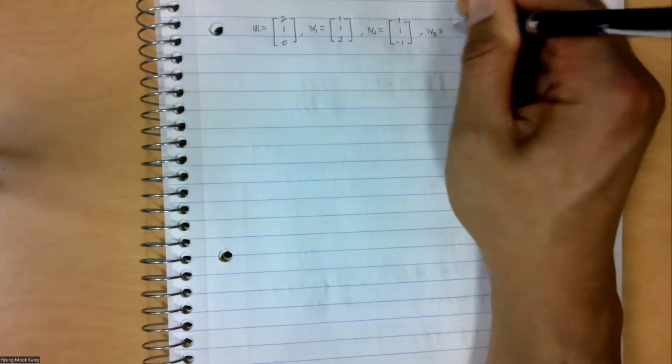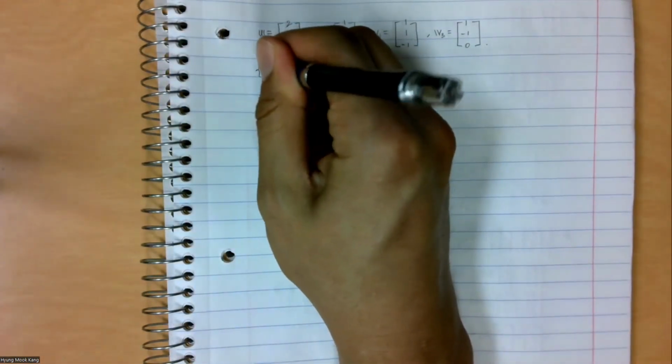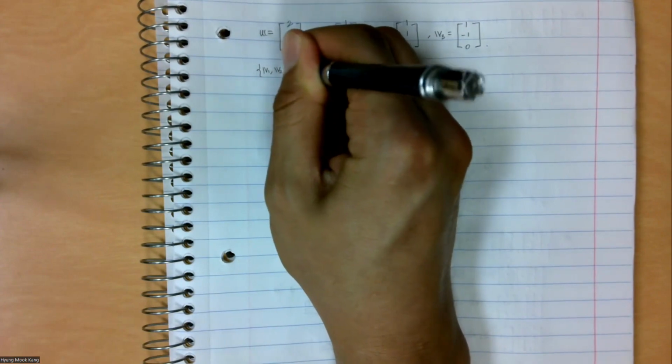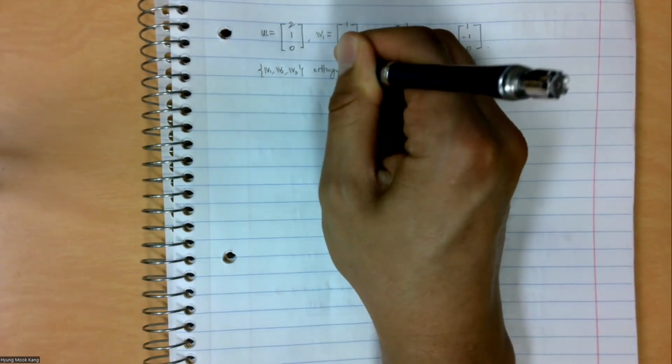And V3 is (1, -1, 0). I already showed that this set of vectors V1, V2, V3 is an orthogonal set of vectors.